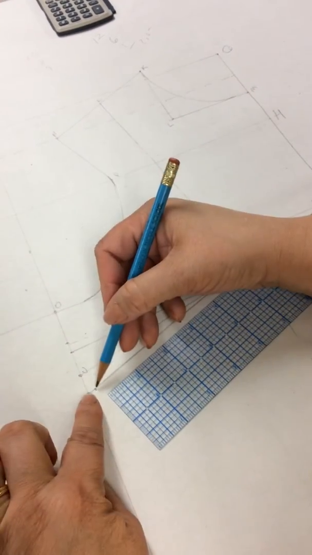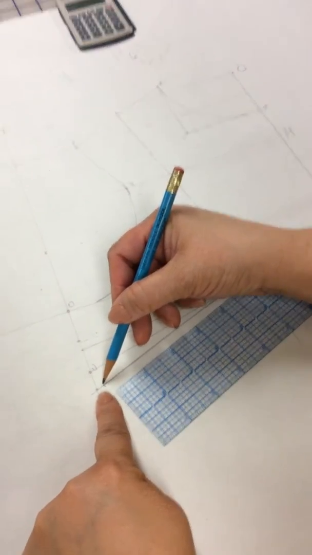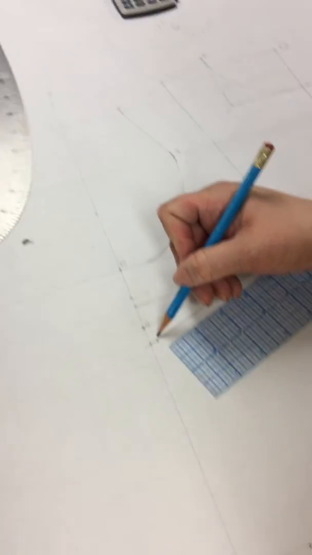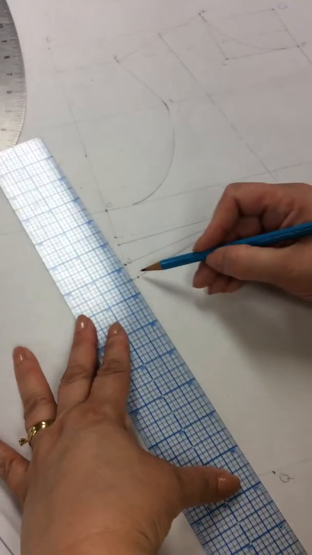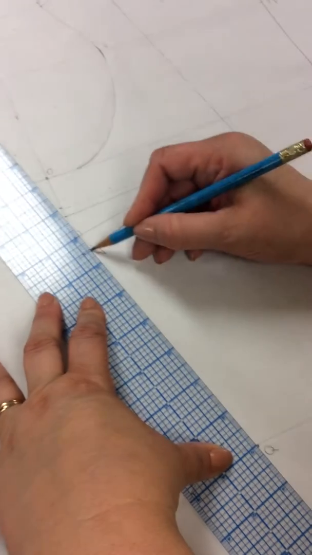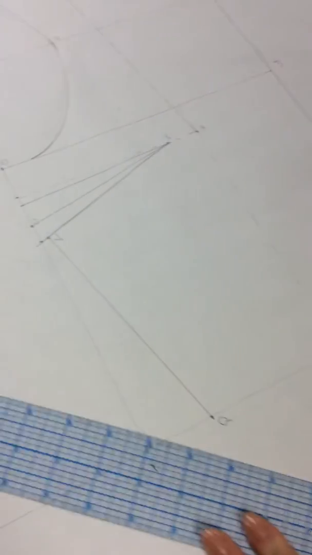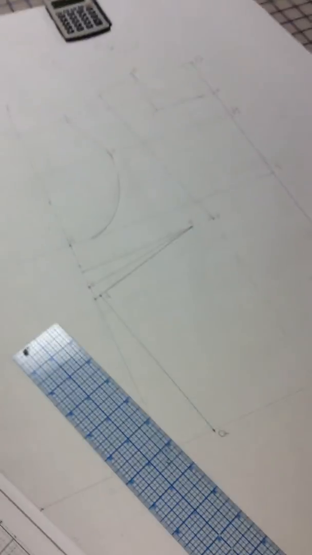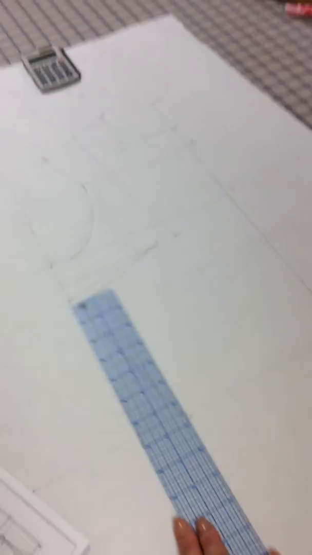Notice that bottom line is longer, and that's why they make you do this, because now we're going to connect that line to Q, correct? Same length on the bottom, the line of the bust dart, mark V. Connect V to Q with a straight line, completing the side seam. Connect V to U. So V to Q and V to U. That's what it says.